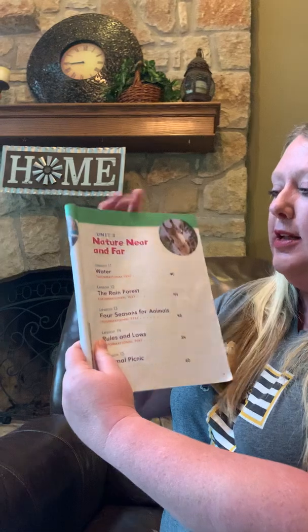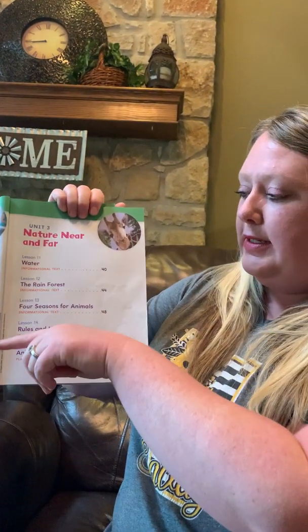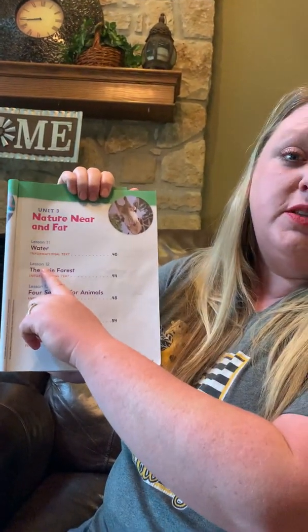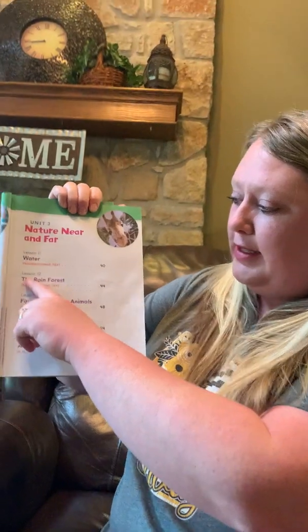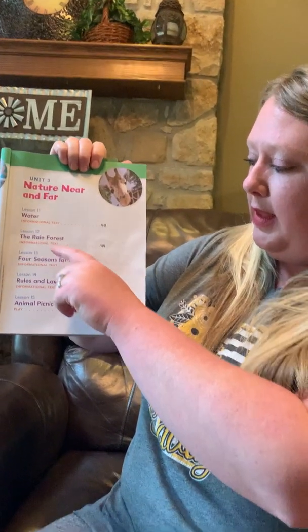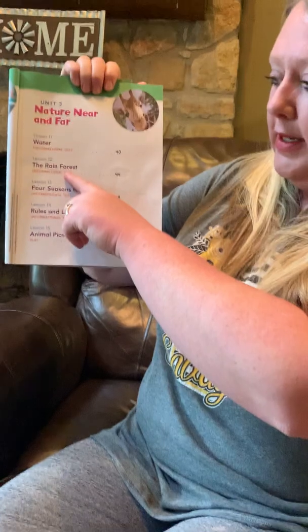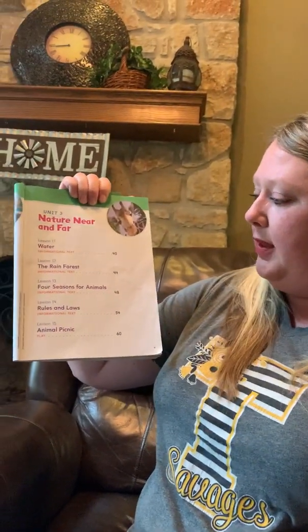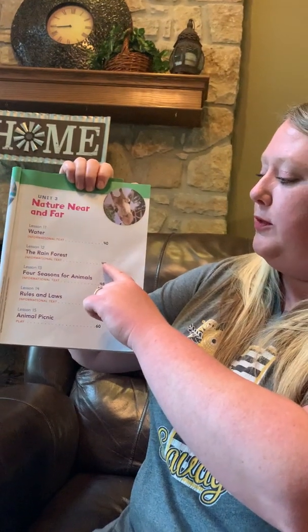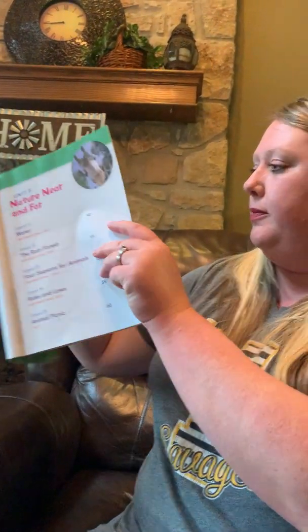We're going to turn to the table of contents, so you'll need a pencil. Yesterday we did water. Today we're going to do, this is my favorite one, the rainforest. Lesson 12 is the rainforest. It's an informational text again, so it's going to be teaching us real information about the rainforest. This lesson starts on page 44, so we're going to find page 44.